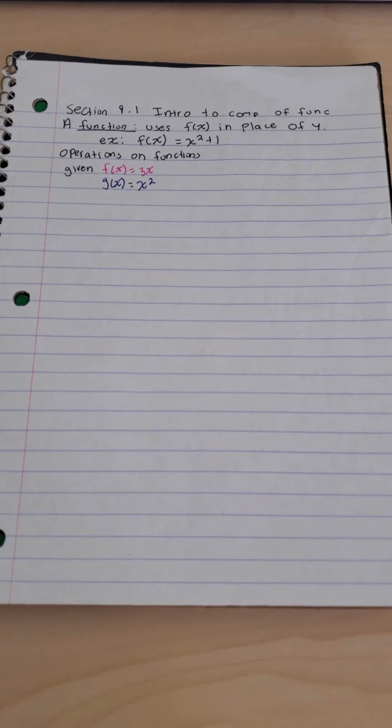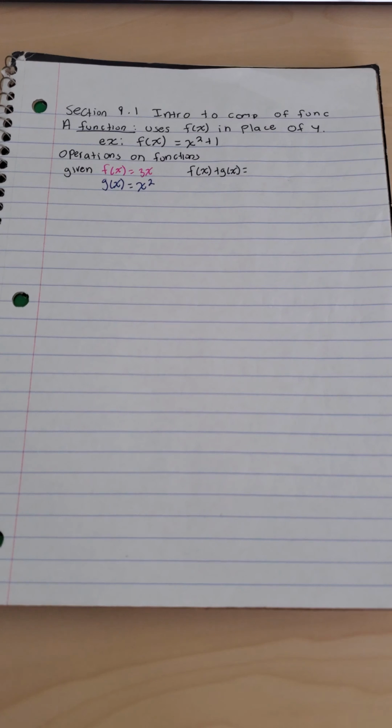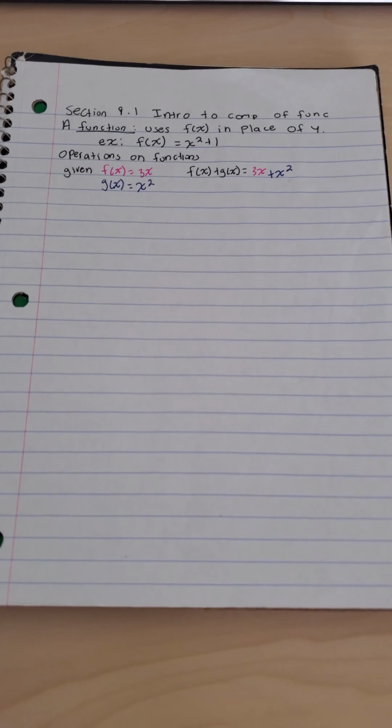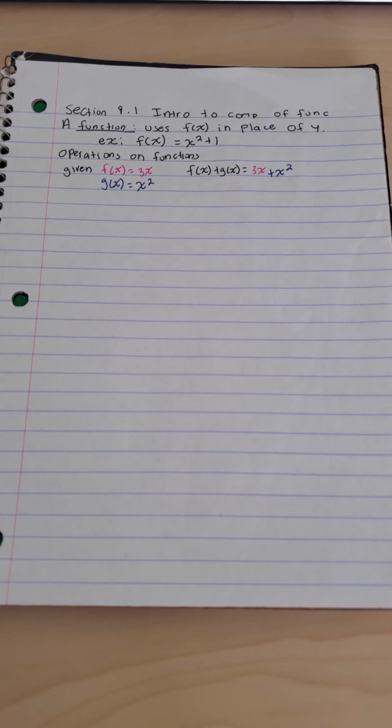When we're given two different functions, let's say f of x is equal to 3x and g of x is equal to x squared, let's go ahead and start by adding them together. Sometimes you will just see it as f of x plus g of x, which literally means we plug in 3x for f of x and x squared for g of x, and that's it. And because we can't combine any like terms, we're done. If you could combine any like terms, then you would simplify.